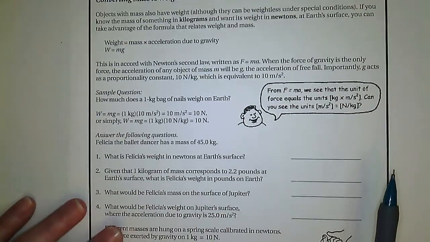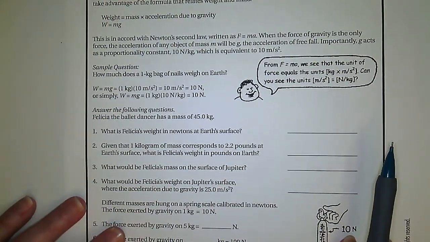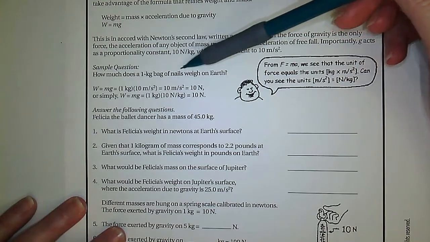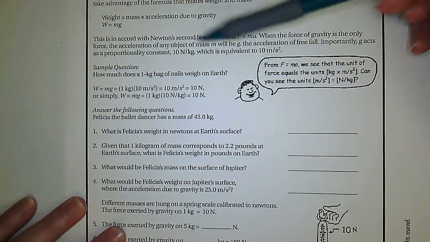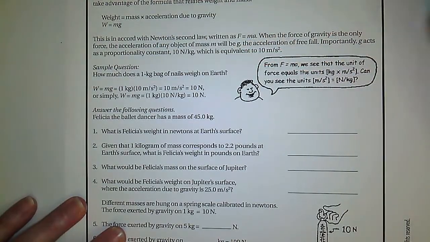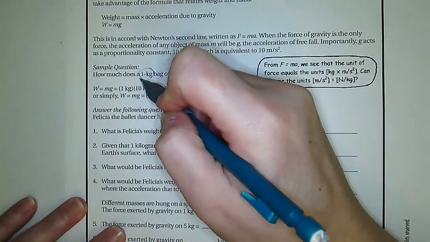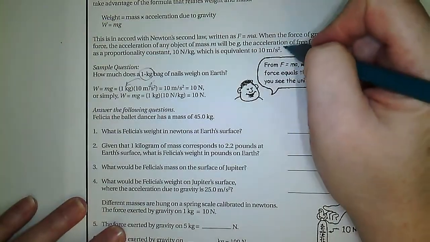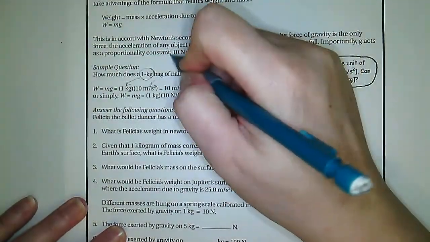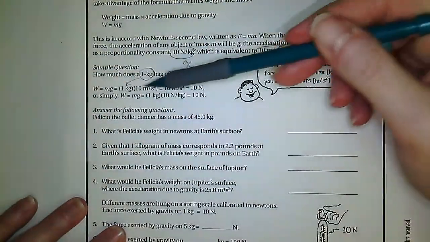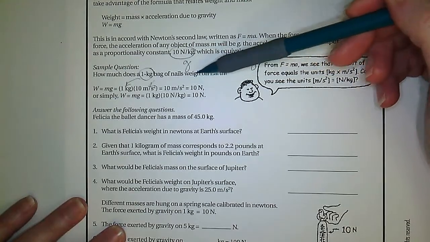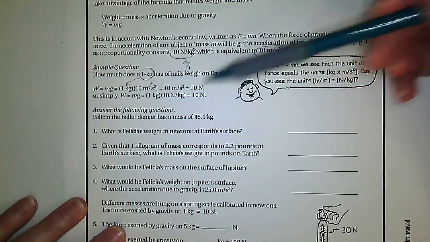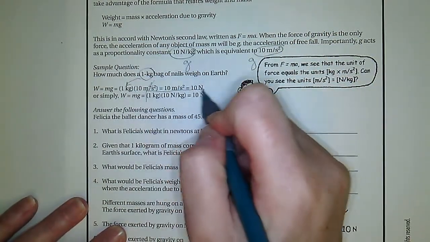So they gave us some information. How do we use that information to answer some of these questions? Okay. How much does a 1 kilogram bag of nails weigh on Earth? Weight equals m times g. So m, that's this. G is this 10 meters per second squared that they told us right here. So 1 times 10 is 10 meters per second squared, which is 10 newtons. Or simply W equals mg, 1 kilogram times the 10 newtons per kilogram, 10 newtons. So we're probably going to mostly do it this way.